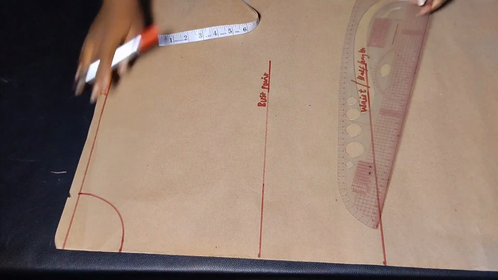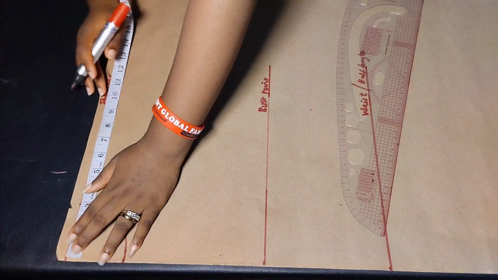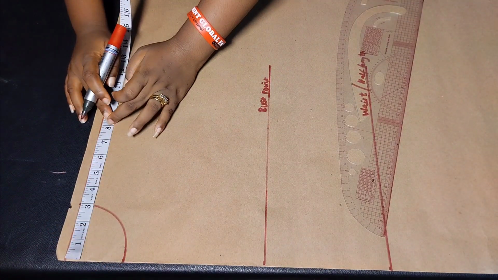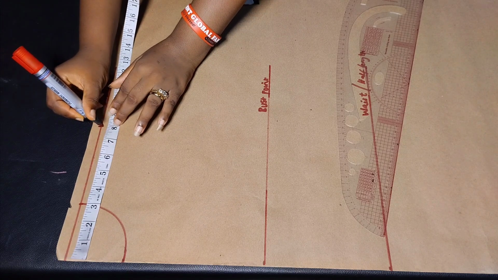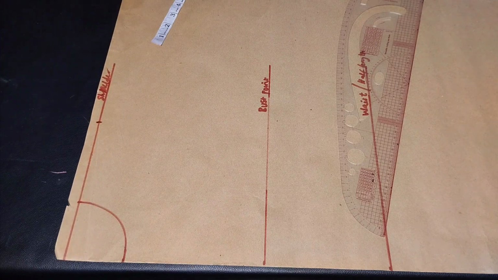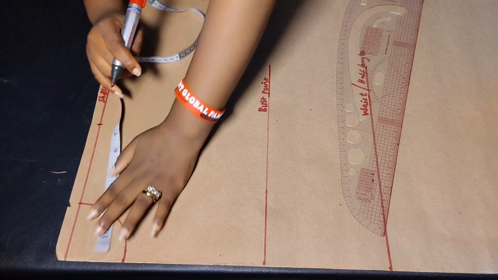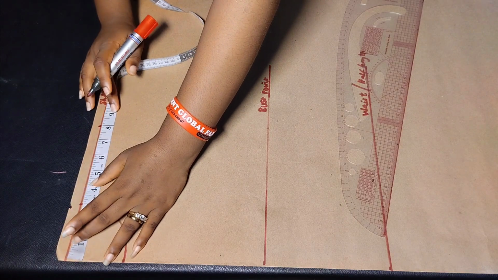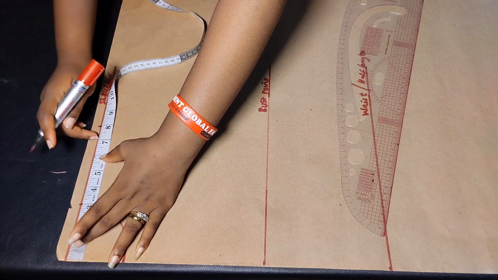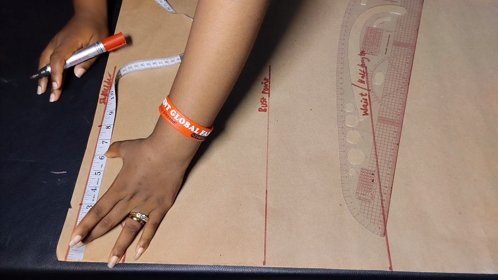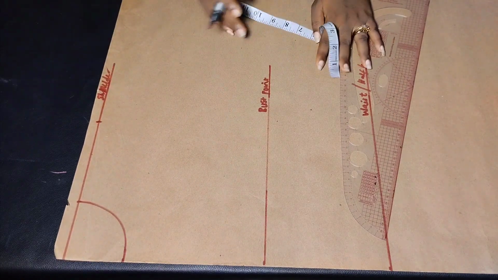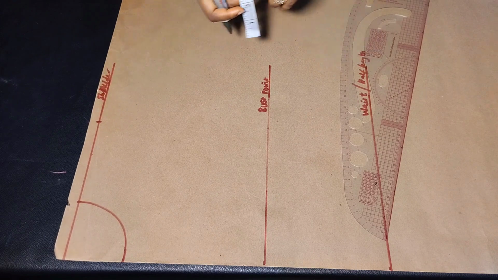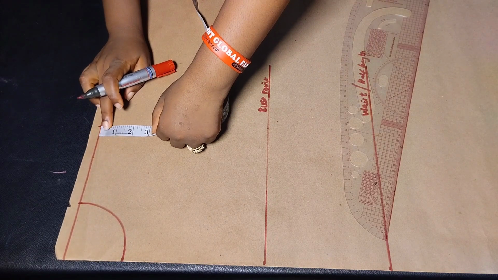On that same shoulder line, I'll be inputting my shoulder measurement. My shoulder measurement is 16 inches divided by 2. I have 8 inches, and I'm going to be marking that down there. However, if you intend to attach a sleeve to your dress, add an extra half an inch allowance to what you marked out on your shoulder, but I will not be doing that because I intend to use this pattern for a sleeveless dress.